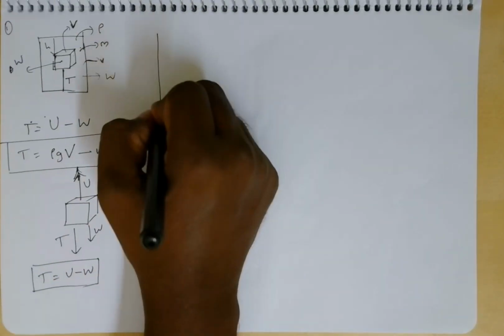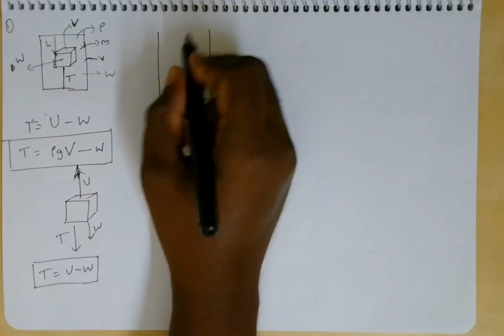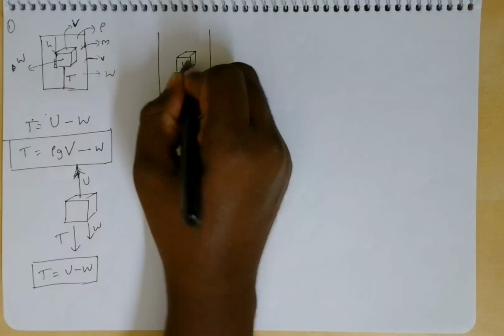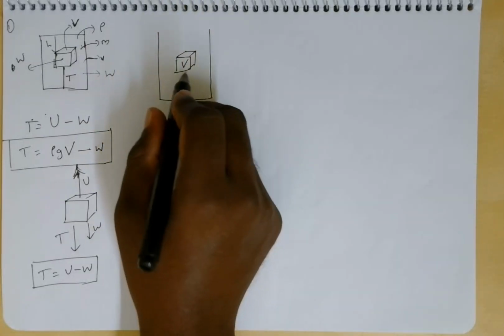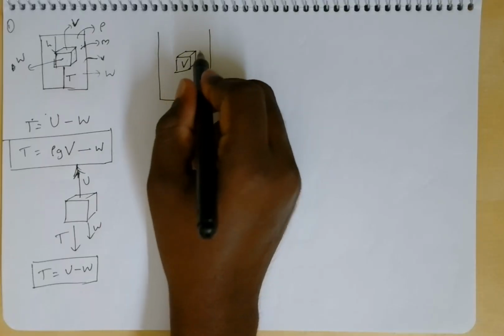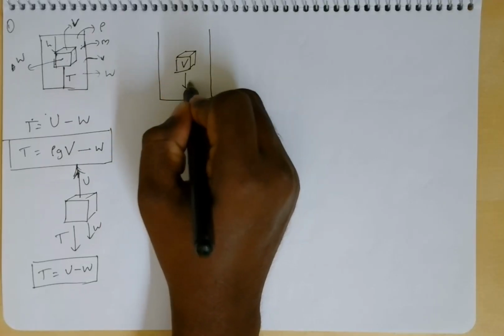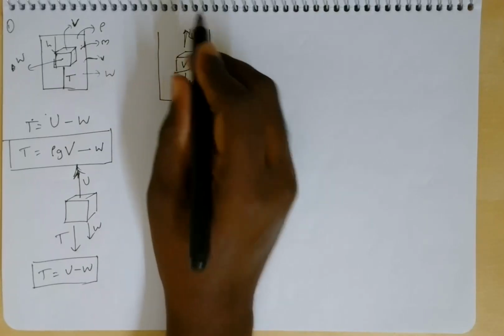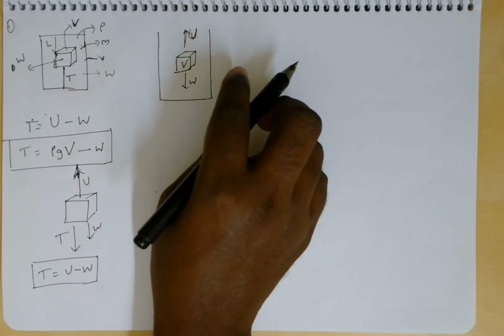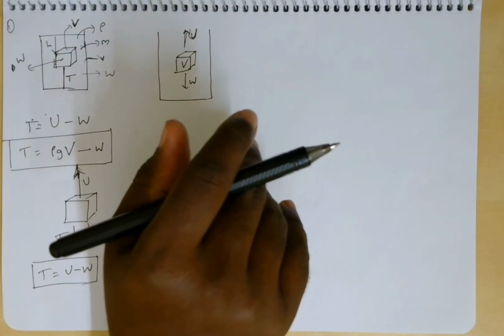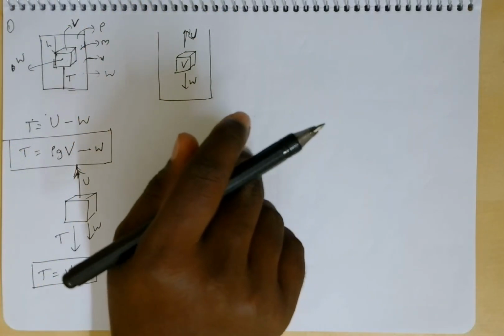Now the second type of problem. So here's the same cube. It displaces volume V, but no rope in this case. So weight of the object is this, and upthrust is this. What will be the acceleration of the cube upward? Let's ignore the drag now. So what will be the acceleration?